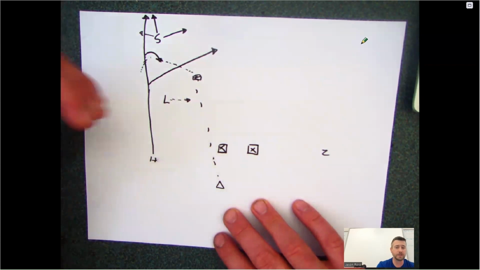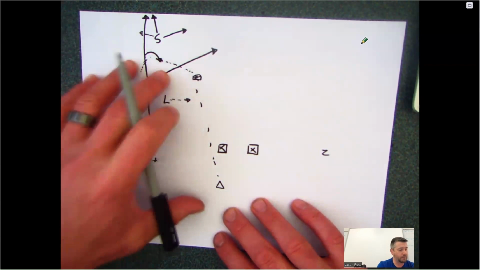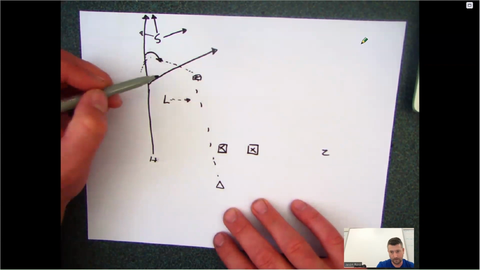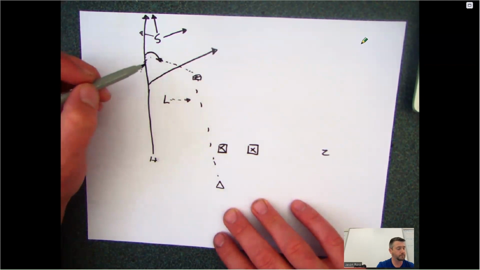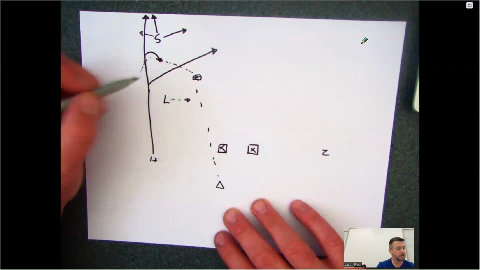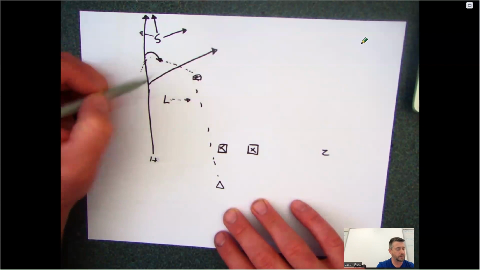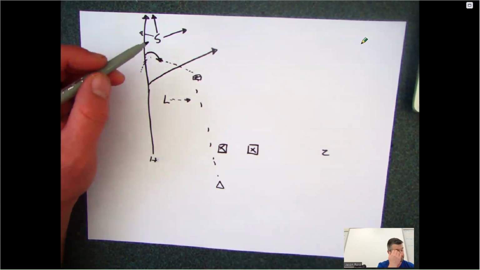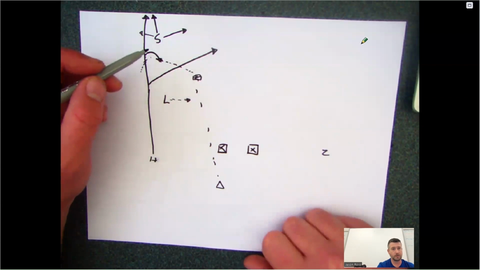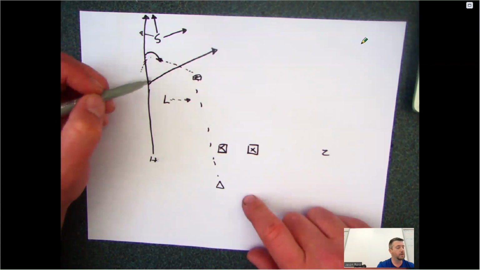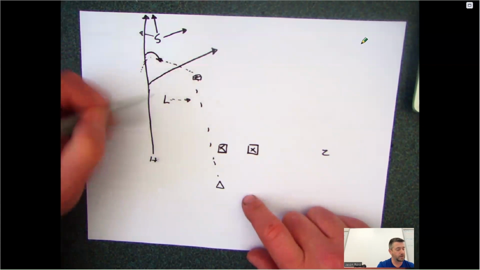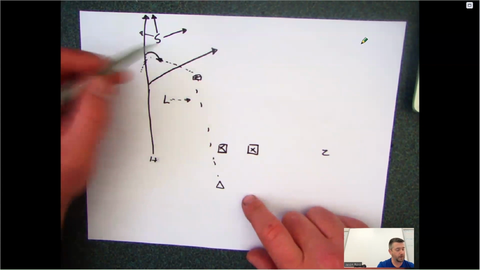So essentially, we have 3 reads on our slot routes here. In this part of the drill, there are 3 reads for our slot receivers that they have to get used to and they have to read.